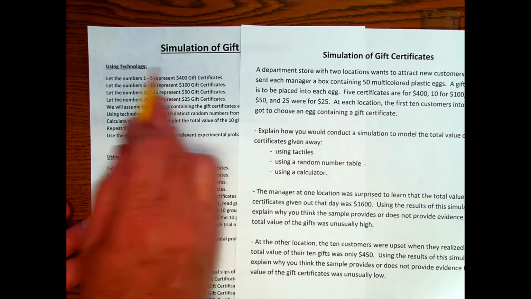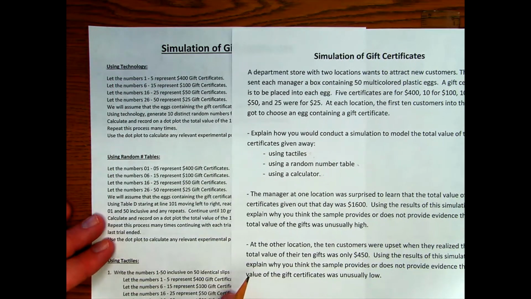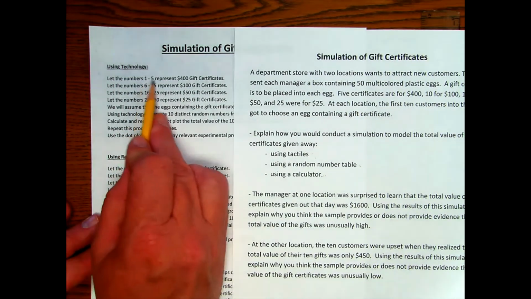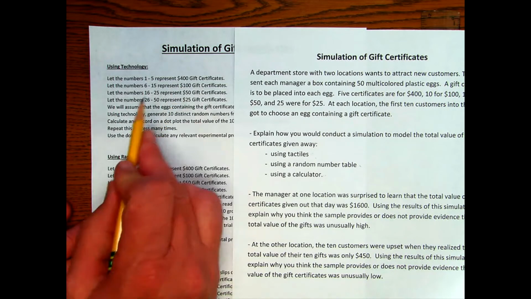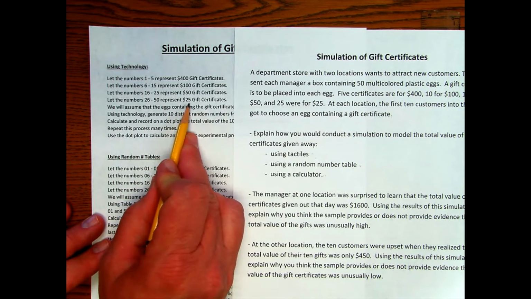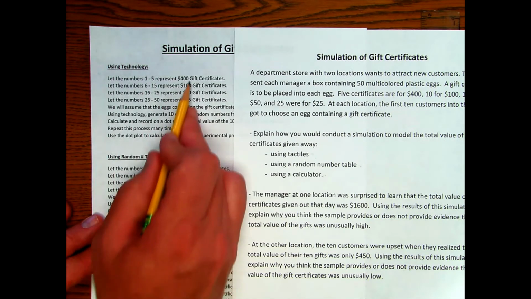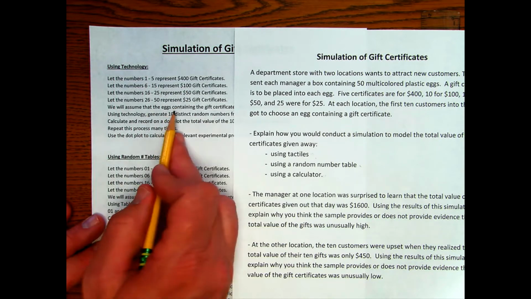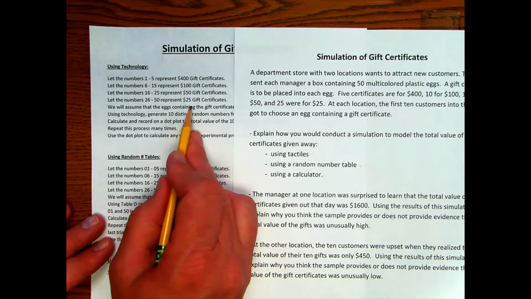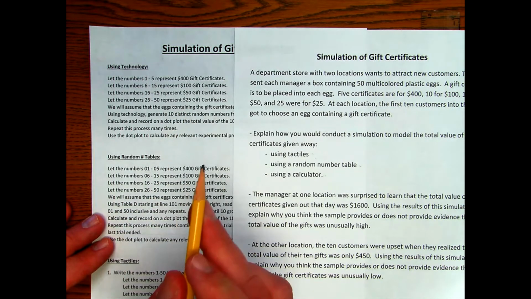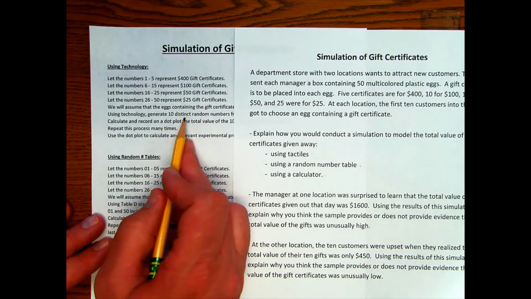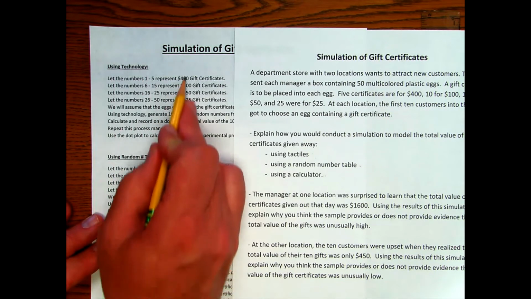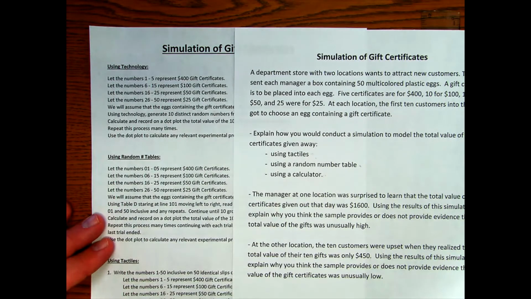Now, as long as we have it proportioned out properly, there's no law that would say that we would have to use 1 through 5 to represent the 400. Maybe we want 1 through 25 to represent the 25. If you're not told specifically how to organize this, it's your choice. But you want to try to make this as clean and as easy to follow for the reader as possible. And the more you try to confuse them, the less chance you have for partial credit if it's a partial credit situation. Whenever you're doing these simulations, you have to be very, very specific in terms of what stands for what. Again, there's different ways that we could break that down.